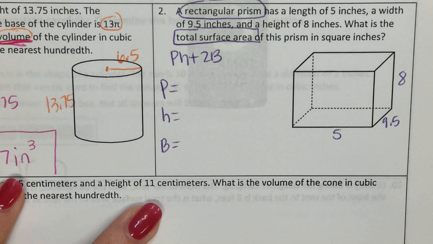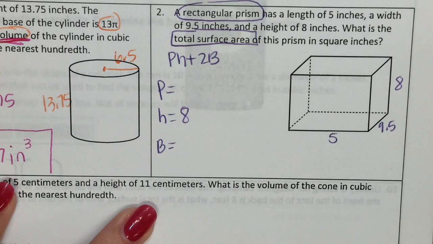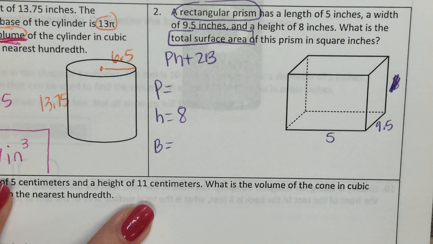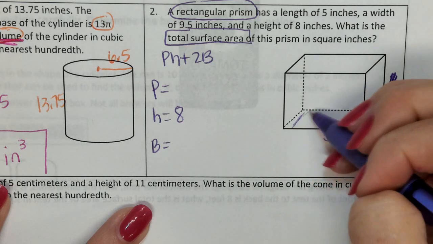All right, what did I teach y'all on these? I said the first thing you need to find is the height. How tall is this standing? Once you write it down, what are you going to do? Mark it out. You're never going to use it again. This is the base.